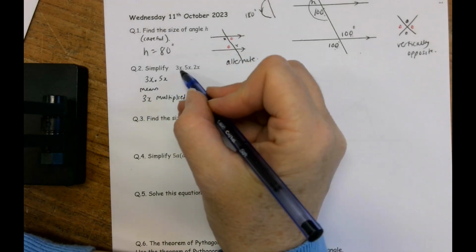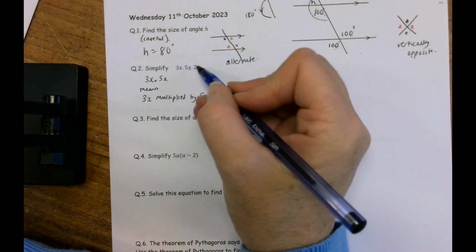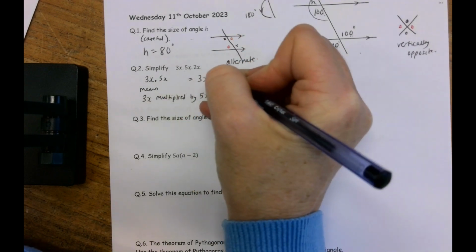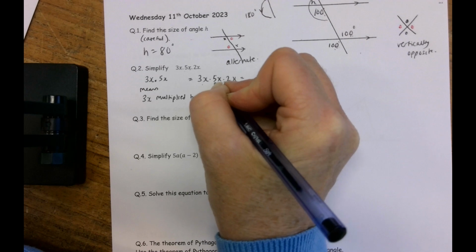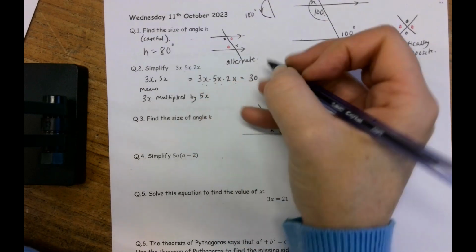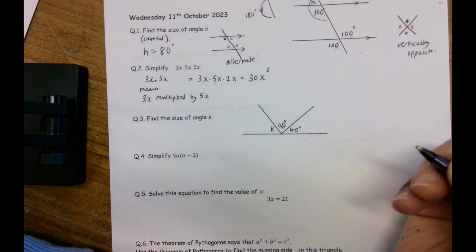Okay? Simplify 3x by 5x by 2x. So 3x by 5x by 2x is 3 by 5 is 15 by 2 is 30. And x by x by x is x to the power of 3.